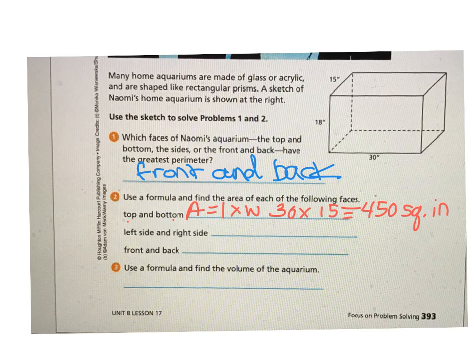Now they want the left side and the right side. Remember, we're doing area. So area equals length times width, one side of that. That would be 18 times 15, which gives us 270 square inches.